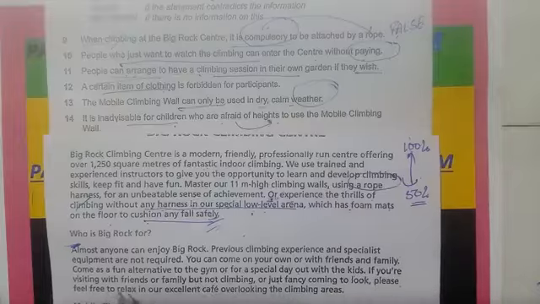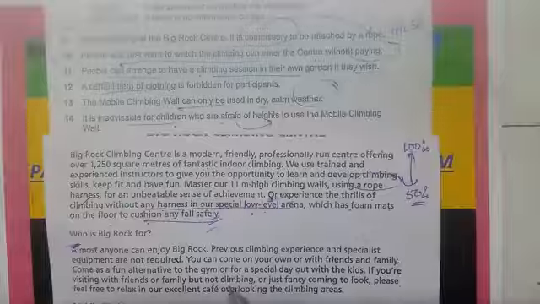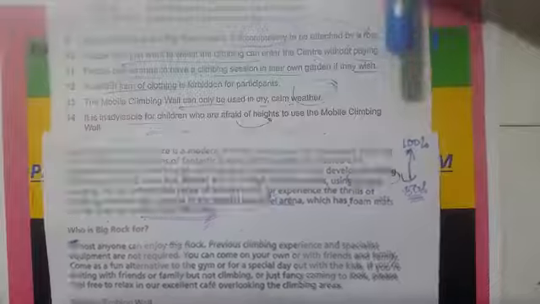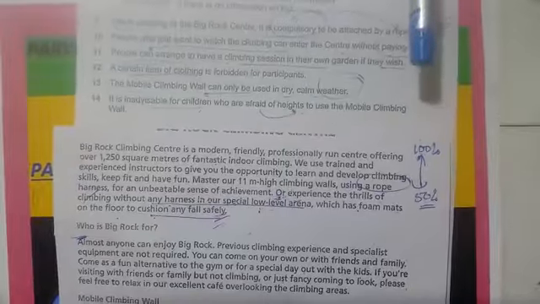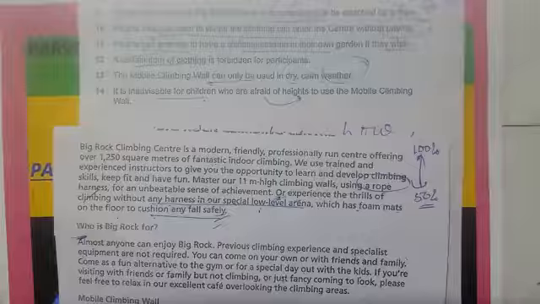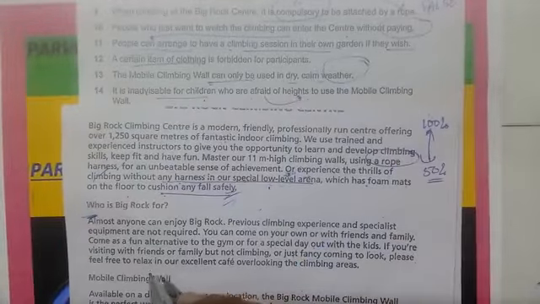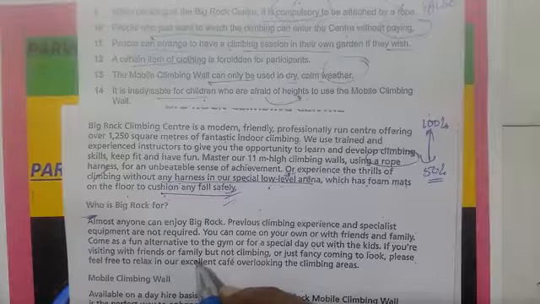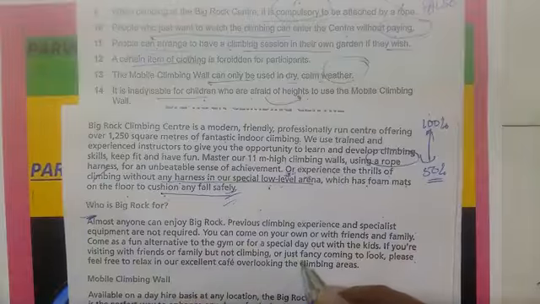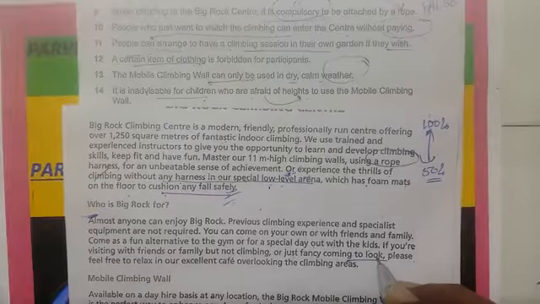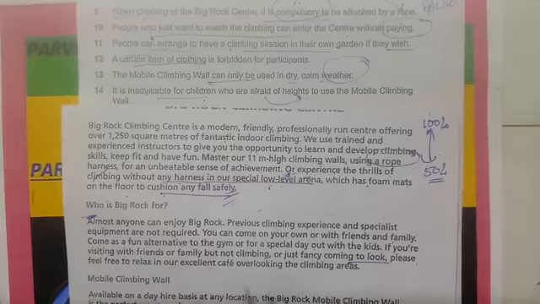If you are visiting with friends or family but not climbing, we have to find the word watch here, on which we are going to work. If you are visiting with friends or family but not climbing, or just fancy coming to look, look is a word similar to watch, right?